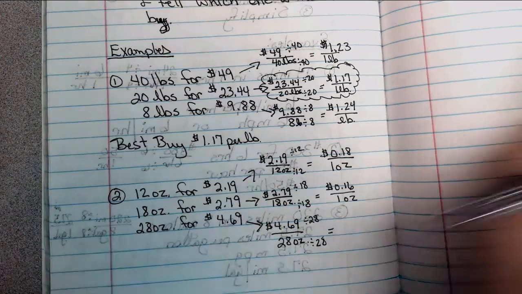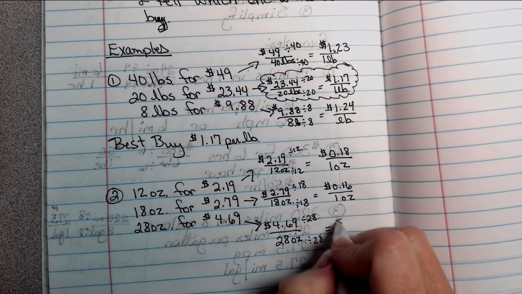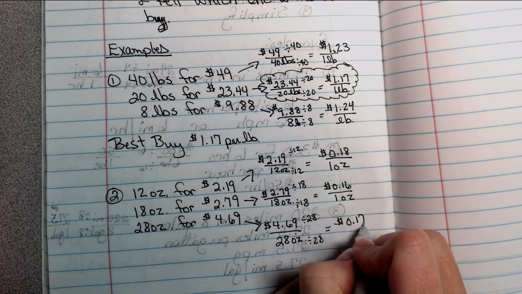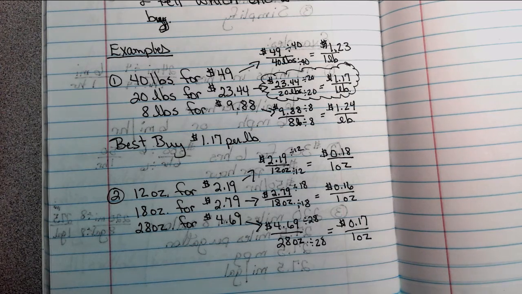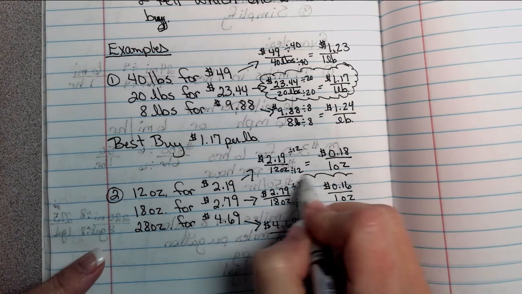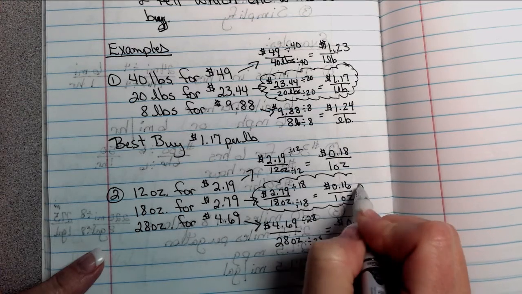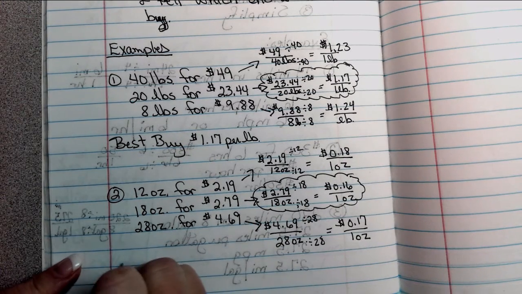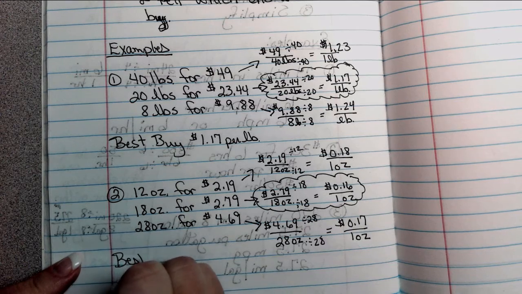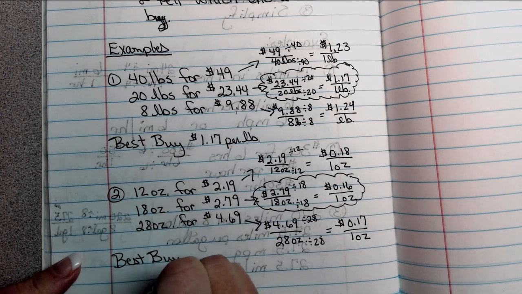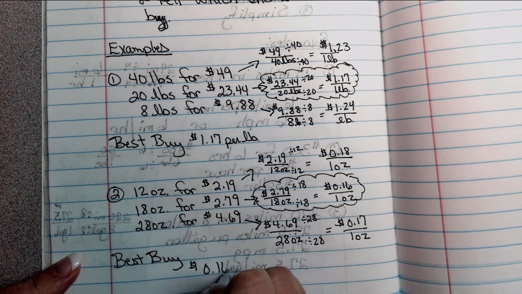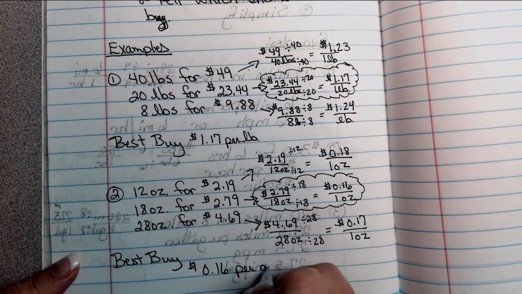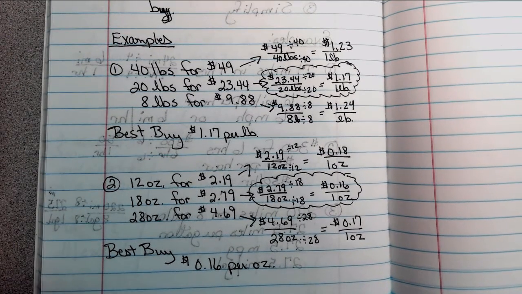So this one is 17 cents per ounce. So which one is our better buy? It's the cheapest one. So there is our better buy. So best buy is 16 cents per ounce. Okay.